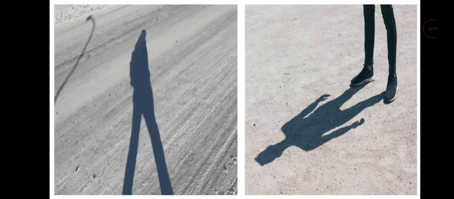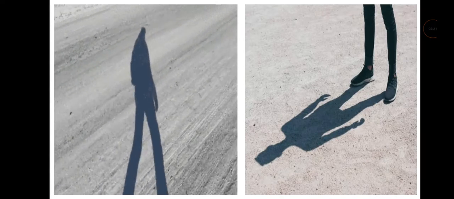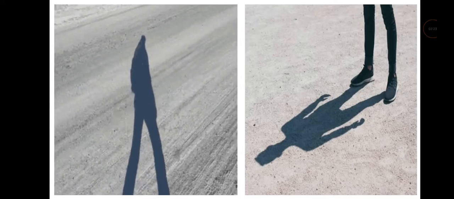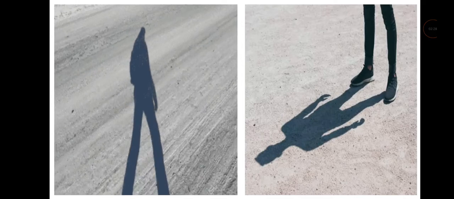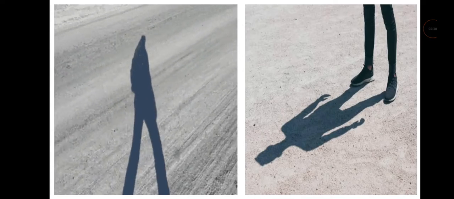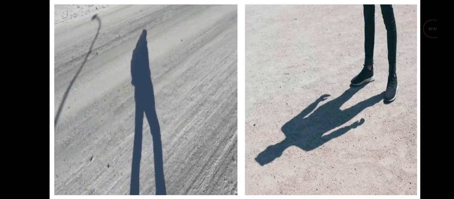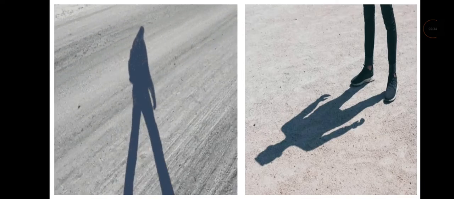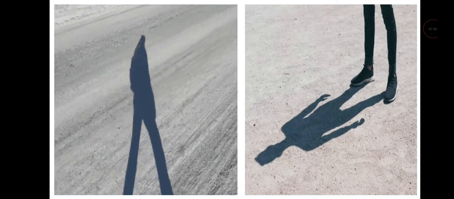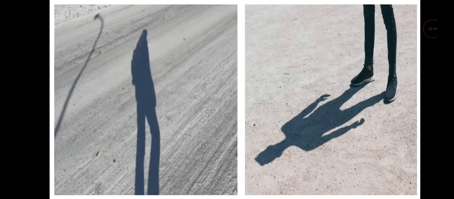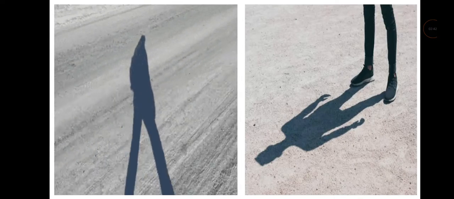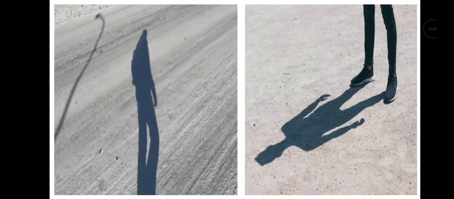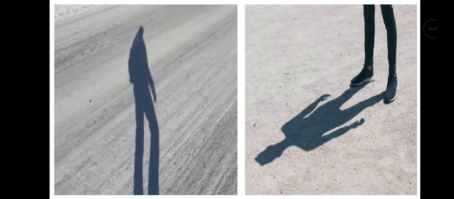Now answer, have you observed your own shadow? When do you see your own shadow? What are the conditions when you can observe your shadow? In a dark place? What do you think? You can pause the video, think and answer. You can answer me in the comment section also.